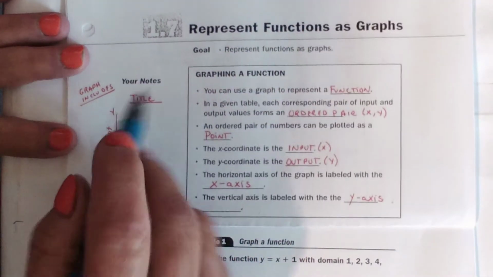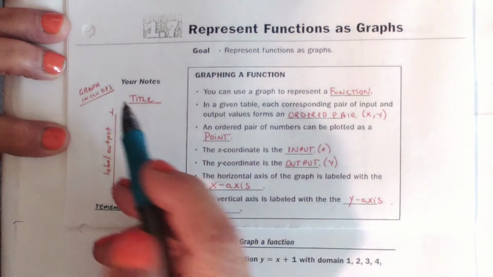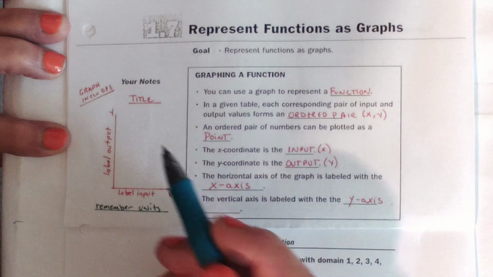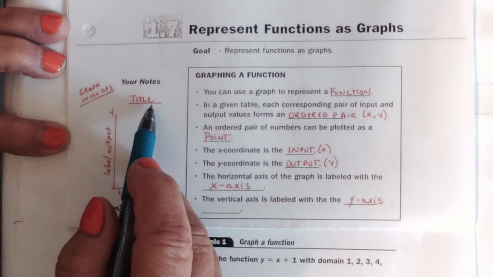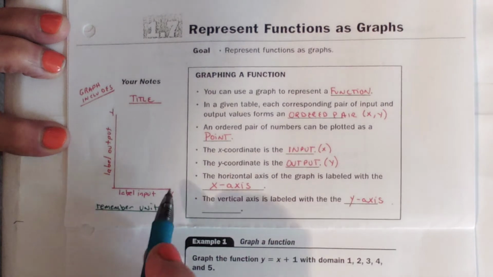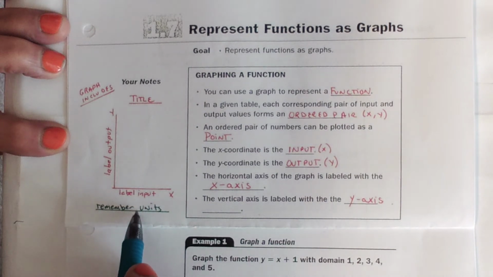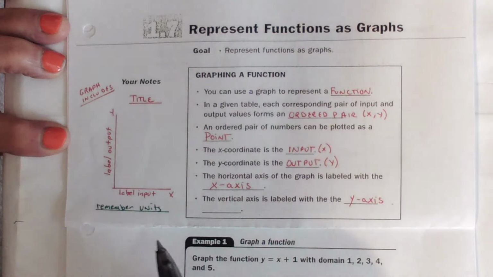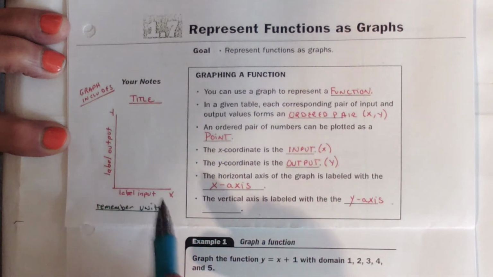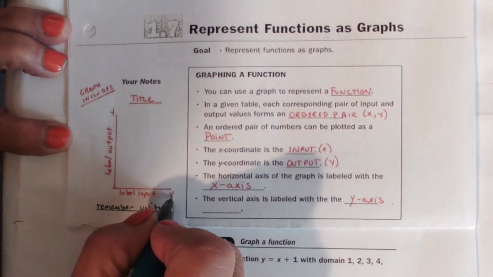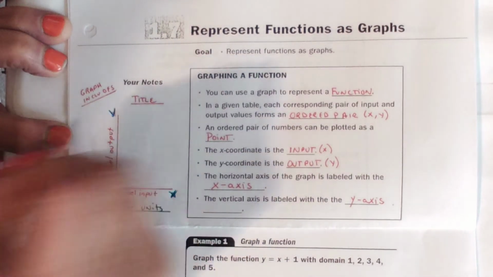So, just as a review, we're talking about graphing. If you're doing a graph of a real world word problem, you would want to have a title. And then you would want to label the input variable with the units and label the output variable with the units. And that's how you would do it if you had a word problem. If you're just graphing, you just have to make sure that you clearly label your x and y axis.